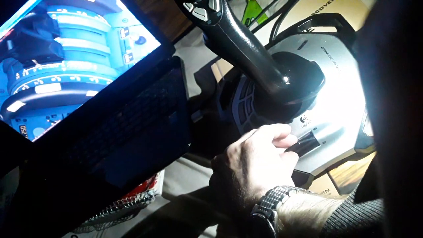And see how much horizontal tail trim. Also the thrust levers. So we adjust the thrust levers like this, up and down. And the horizontal trim stabilizer, you're gonna see later how much we adjust for takeoff.